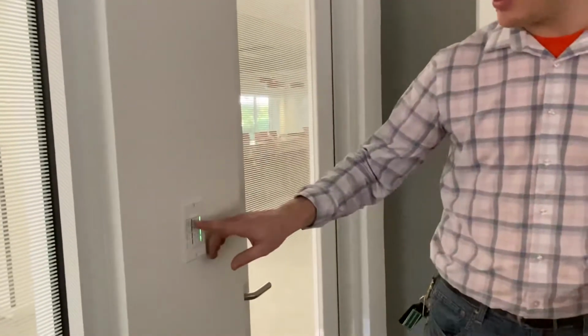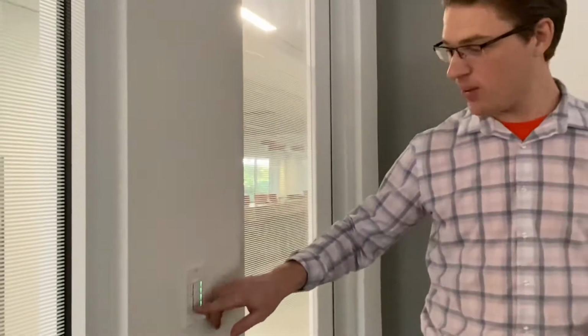So we have these awesome little switches. There's one here and one in the corner where you can turn everything on, or you could turn only some of them on.